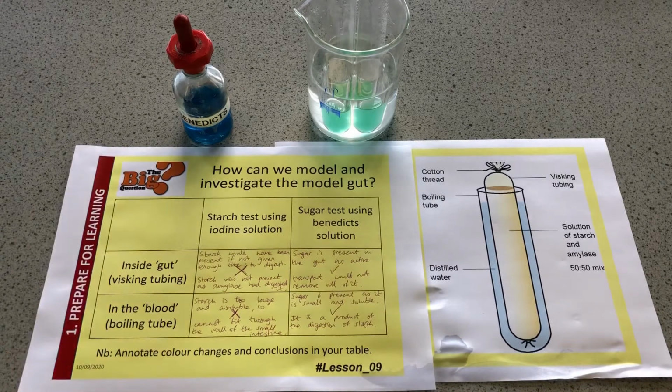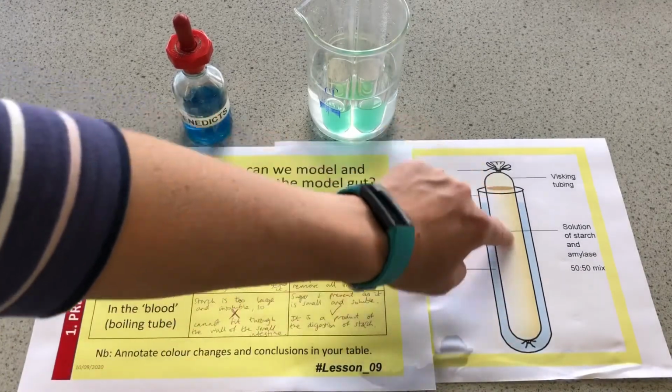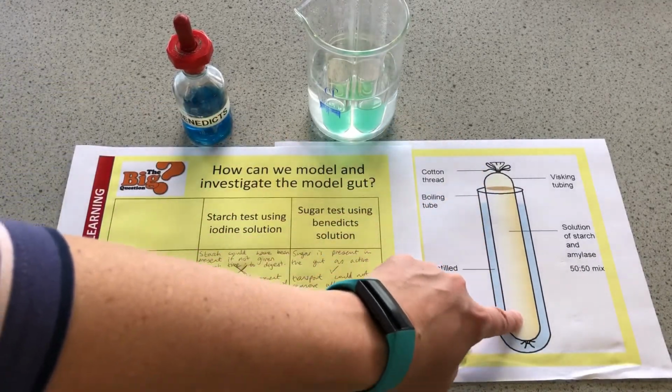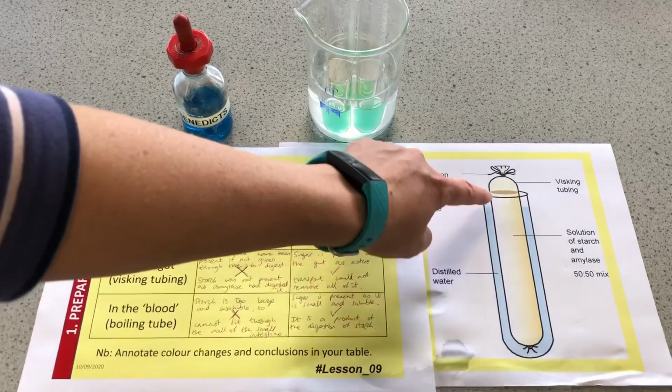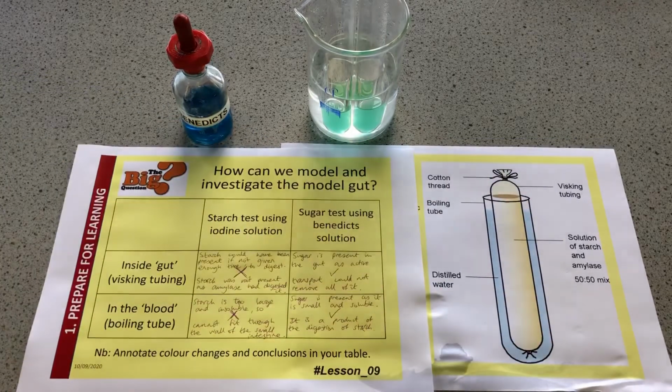Okay, so let's summarise. We had a model gut with the starch and amylase solution inside the Visking tubing, which represented the small intestine. We had water around the outside, which represented the blood. And we've tested, after leaving it for some time for the amylase to chop up the starch, for the presence of starch and the presence of sugar. We found no starch in the blood. It was too large, it was insoluble, so it could not fit through the wall of the small intestine. We found no starch inside the Visking tubing because it had all been digested, broken down by the amylase.